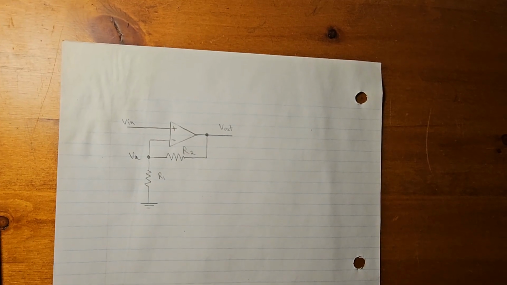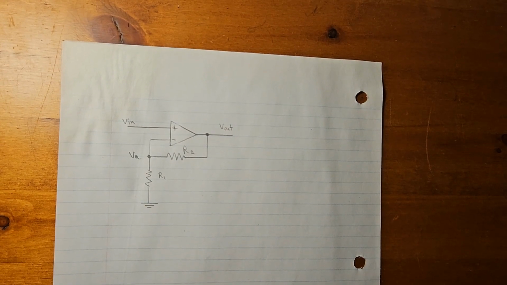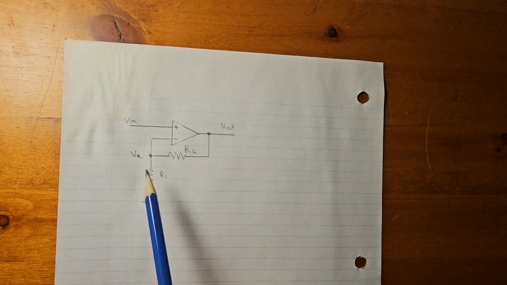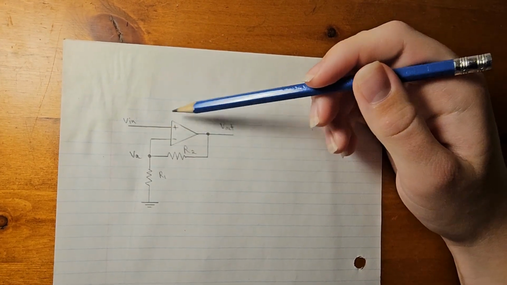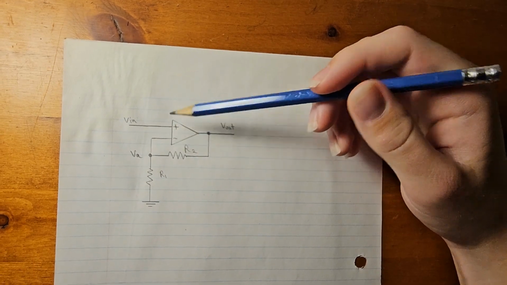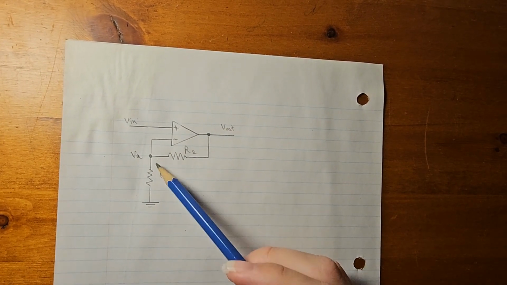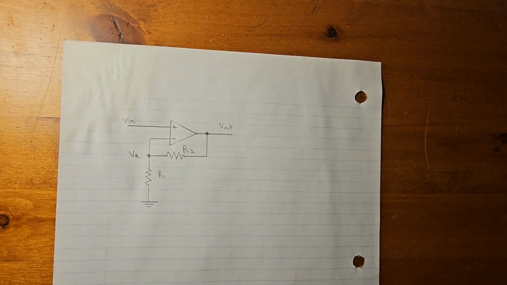Okay, so that was how the inverting amplifier works. So now let's work on a non-inverting amplifier. So this is what the circuit would look like for a non-inverting amplifier. We have the input voltage attached to the non-inverting input, and then we have a resistor connected from the inverting input to ground, and a resistor connected from the output to the inverting input. So let's analyze this circuit. I'm not going to be doing a practical demonstration of this circuit, but I will be analyzing it.